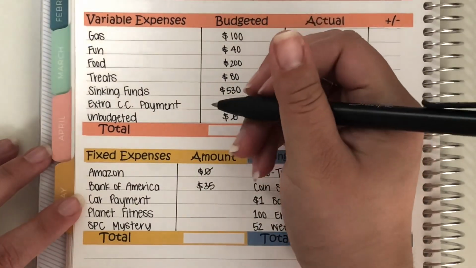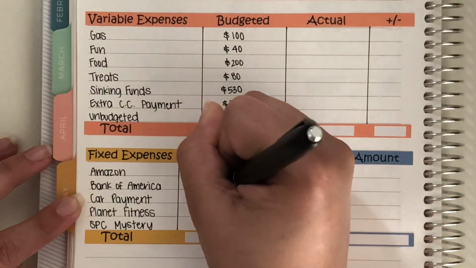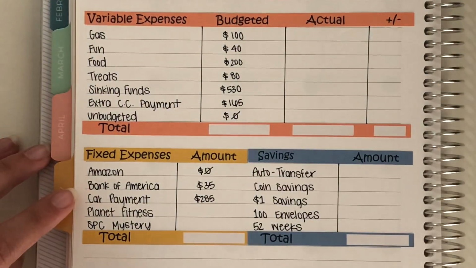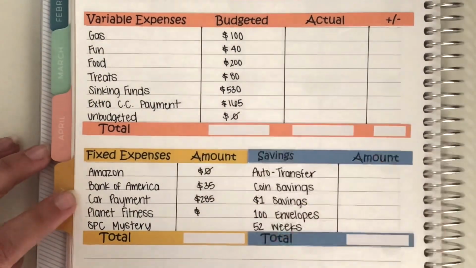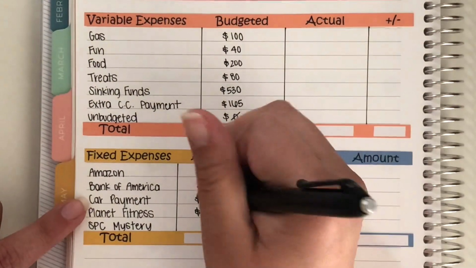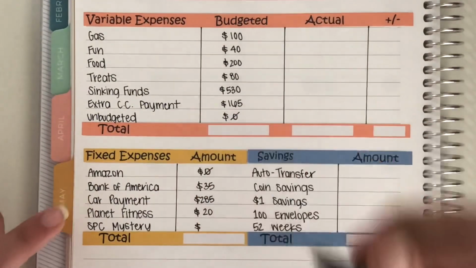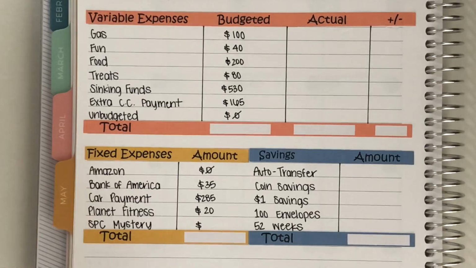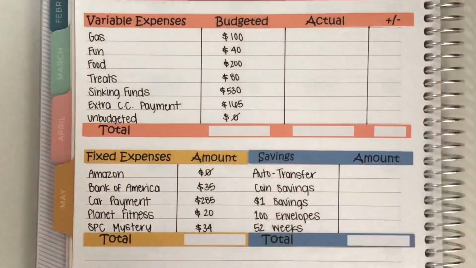Then my car payment is $285 each month. That would be horrible if it was each week. Then Planet Fitness is $20 a month. And last but not least, my Scribble Prints Co. monthly mystery is $34 each month, and that includes shipping.